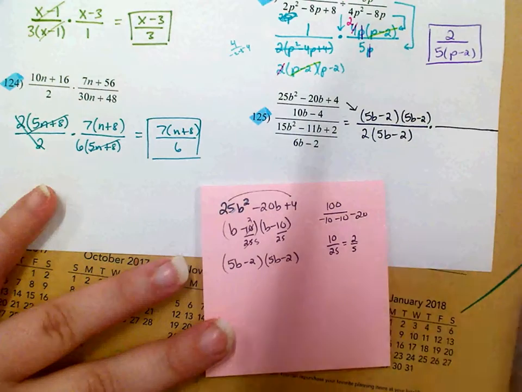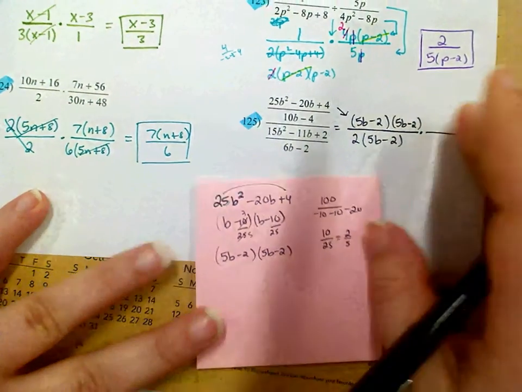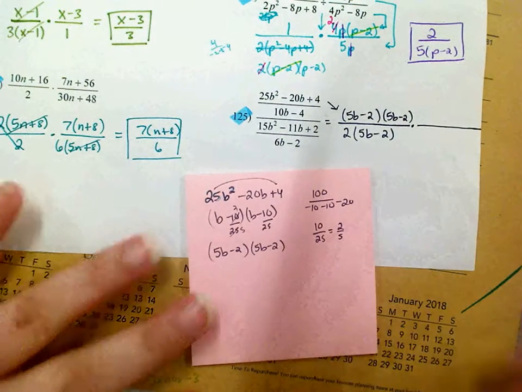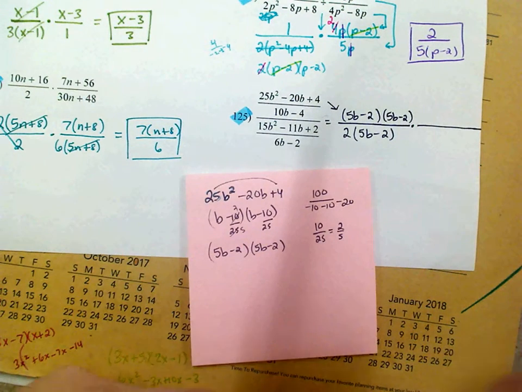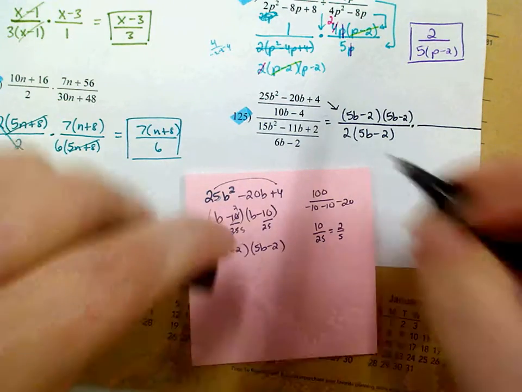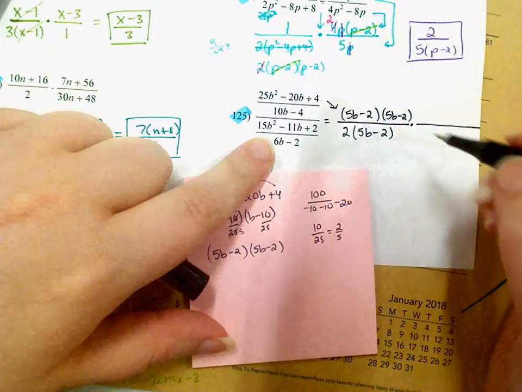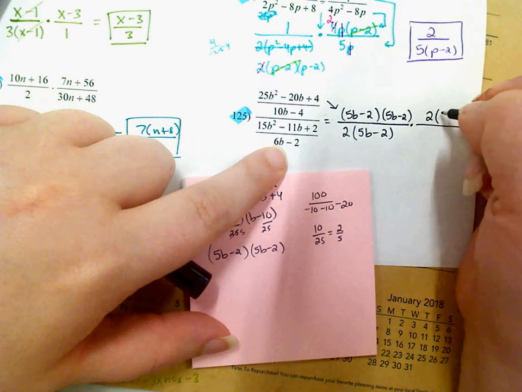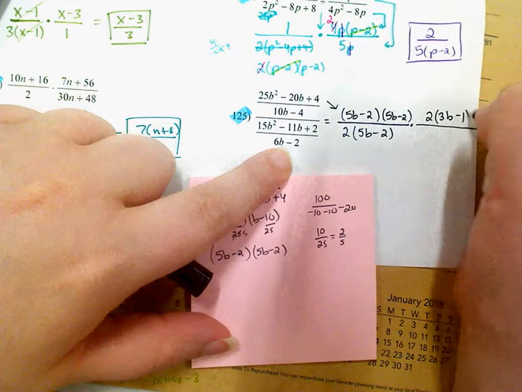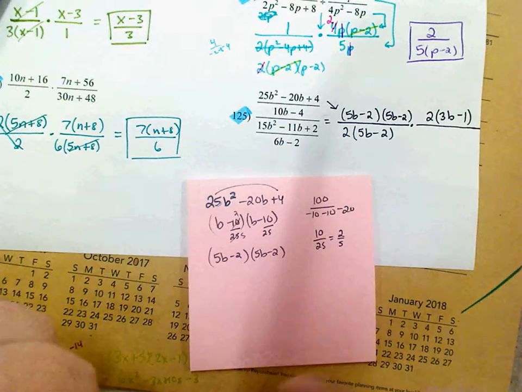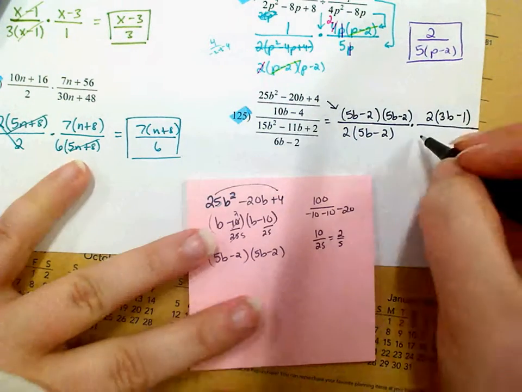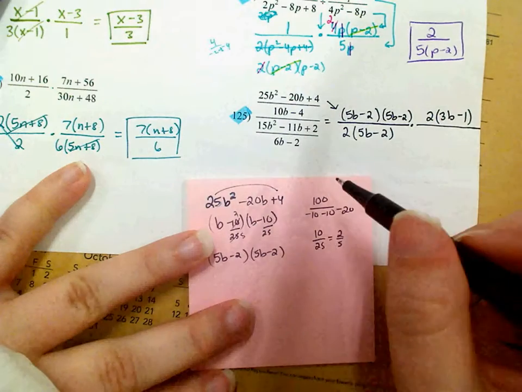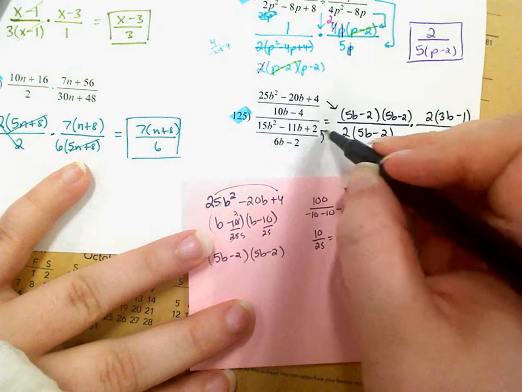Okay, now times. Now I need to see what happens over here. I've got 6b minus 2, that goes to the numerator, right? So I can factor out a 2, and I'm left with 3b minus 1. Okay? And then the denominator is going to be the numerator, yeah? So we flip the fraction. So I'm going to factor that right here.